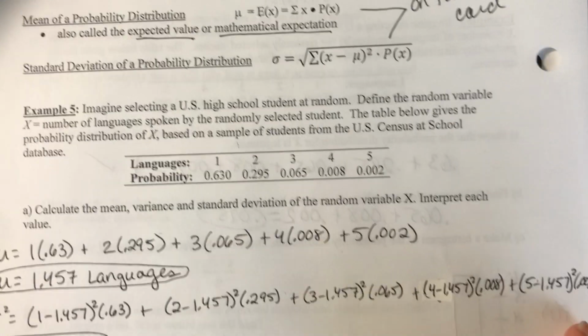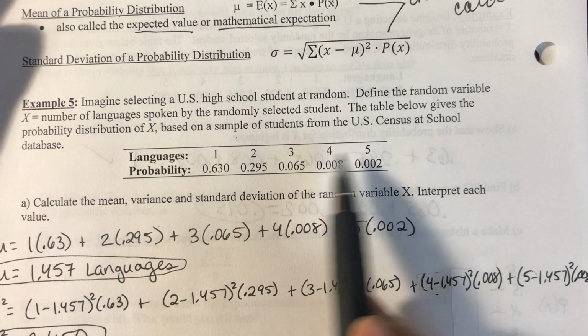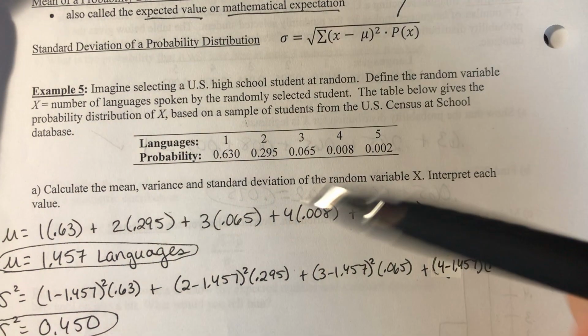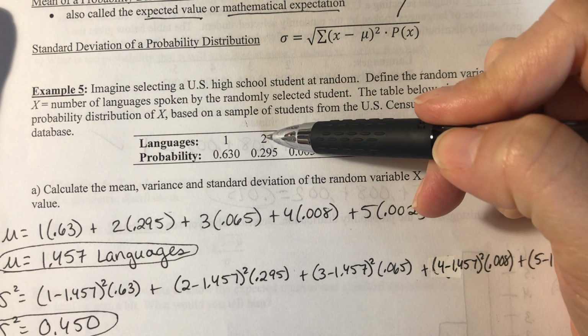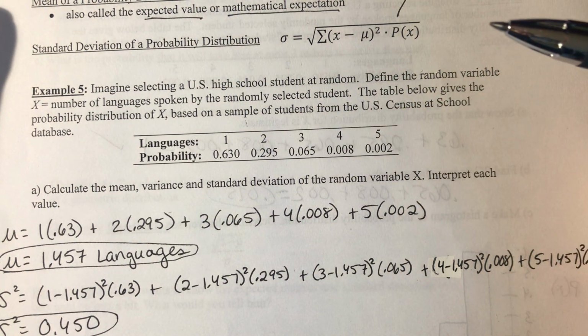So if we go back to the problem with the languages, one language is a 0.63 probability. 2 languages is a 0.295 probability.